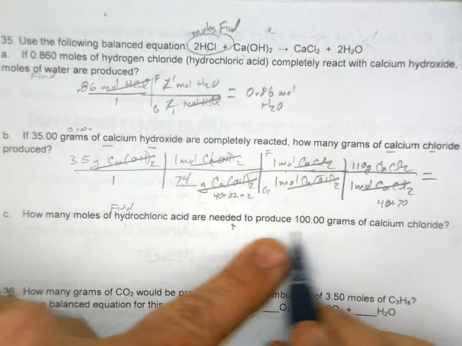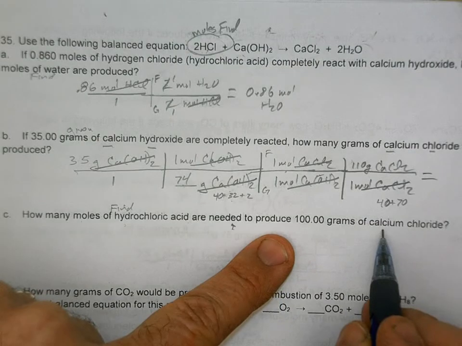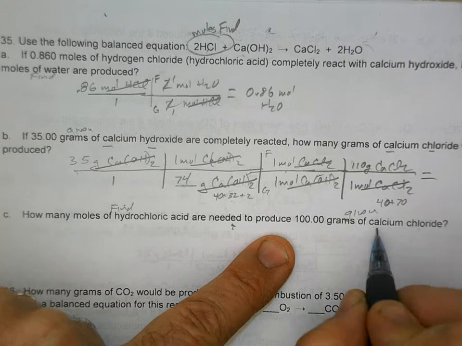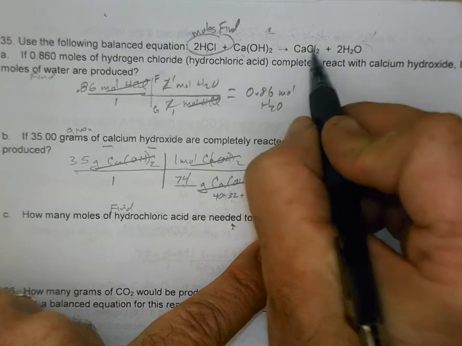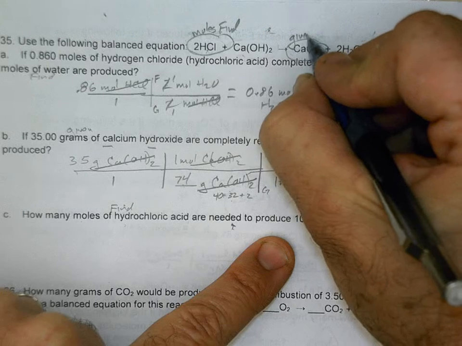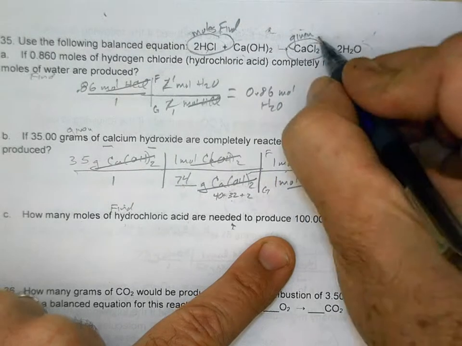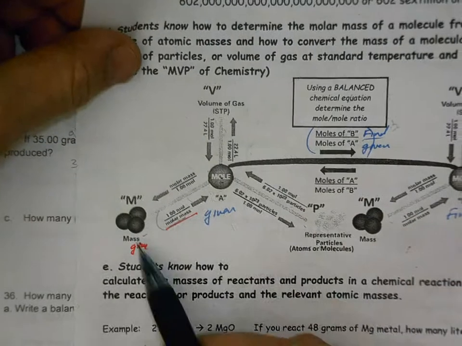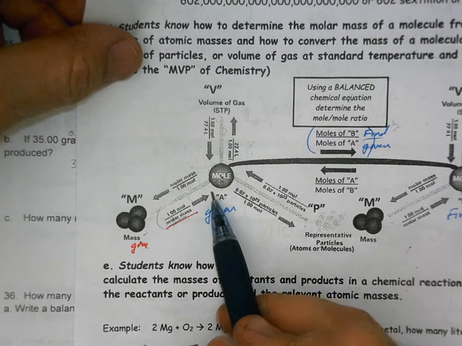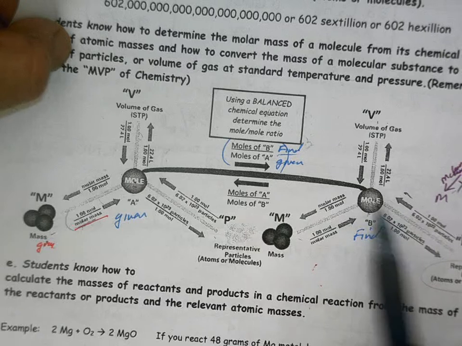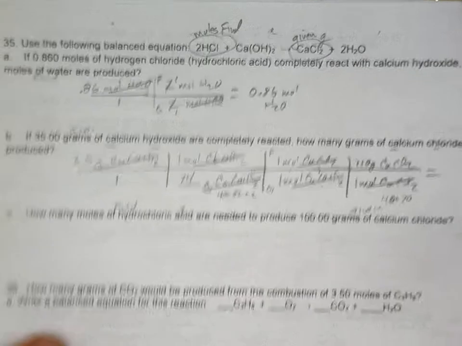And they are needed to produce this much calcium chloride. This is our given, CaCl2. And we're starting with grams. So we got to divide by the molar mass. Then we got to do the mole ratio, and I think we're done because we're just looking for moles. So it's kind of nice to have the big picture over there.